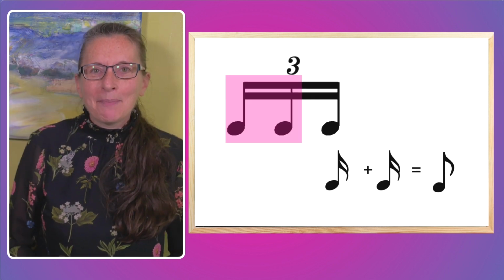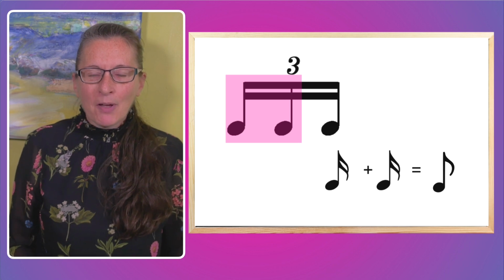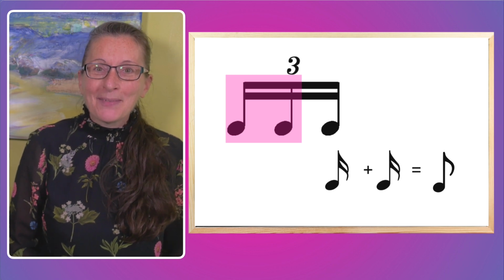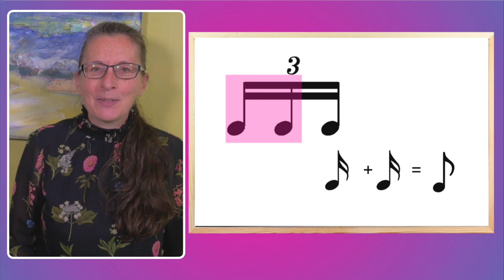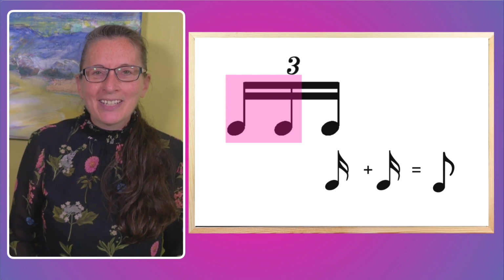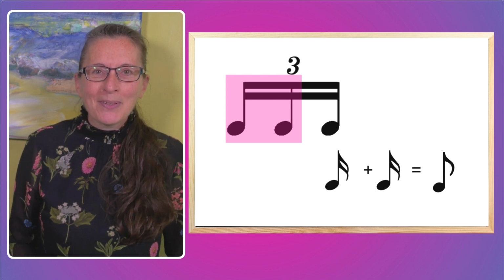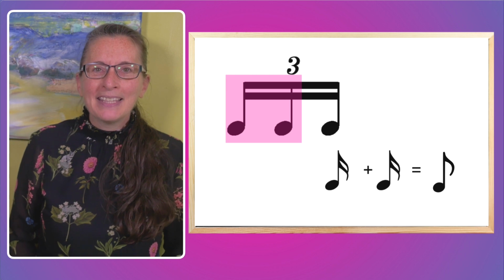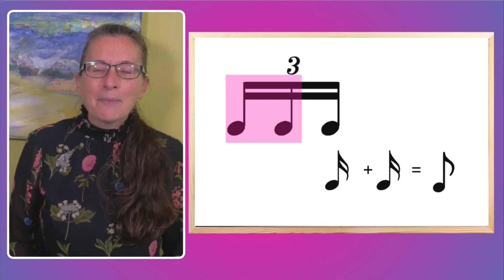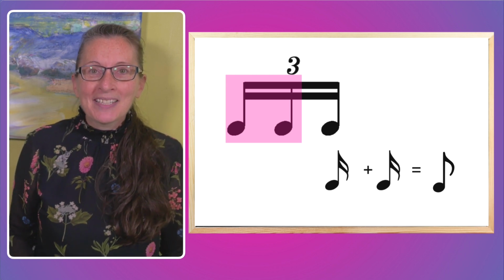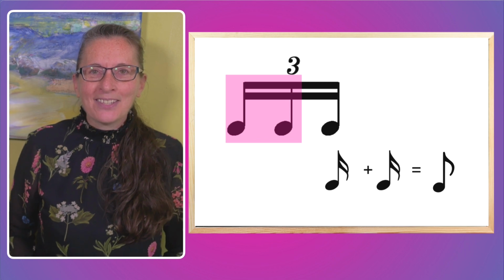And 3 triplet semiquavers are played in the time of a quaver because a semiquaver plus a semiquaver equals a quaver. So in American terminology, that's 3 triplet 16th notes are played in the time of an eighth note because a 16th note plus a 16th note equals an eighth note.